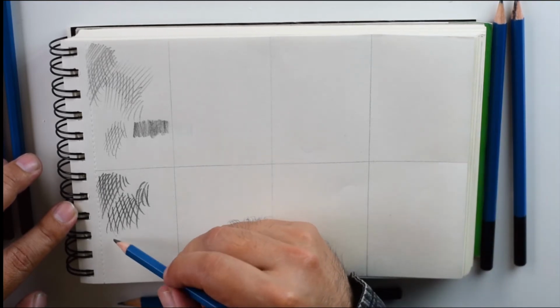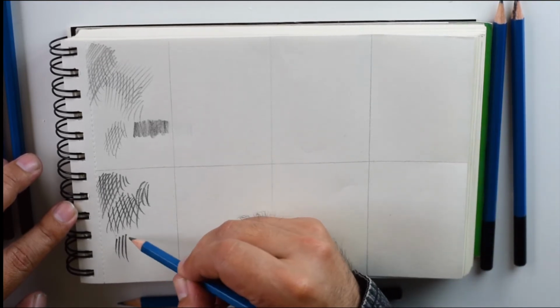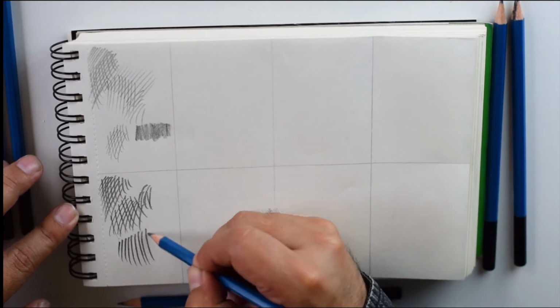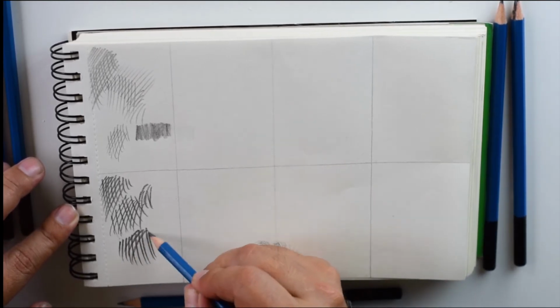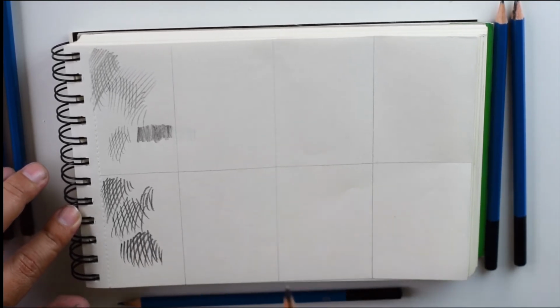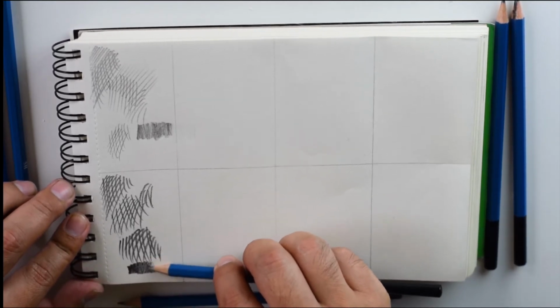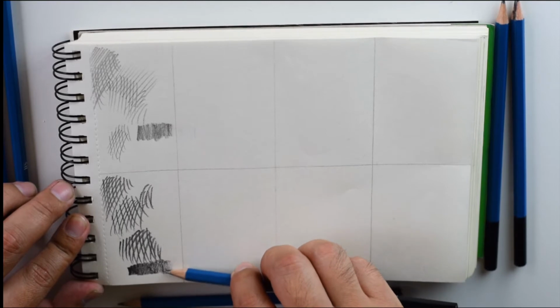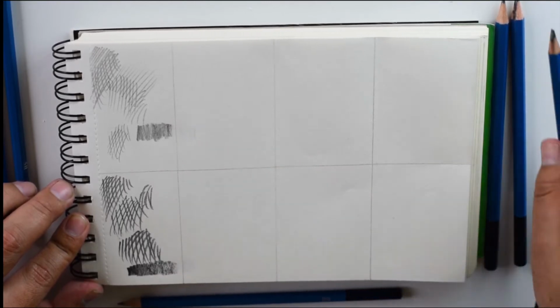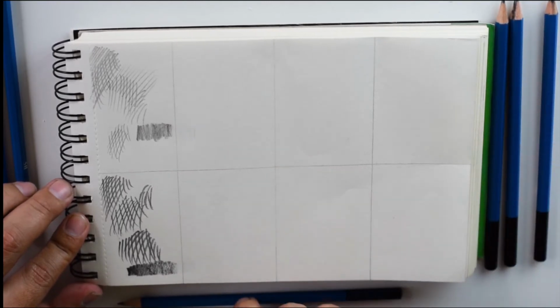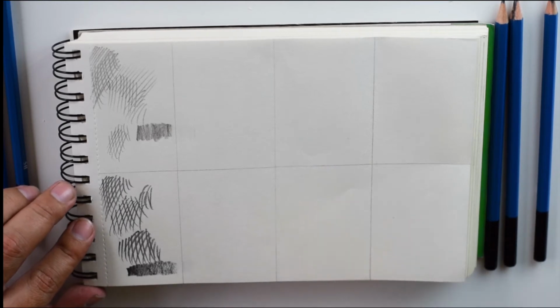This is one of the softest, the 6B. And if you notice, both by cross-hatching or by staining and exerting the same amount of pressure, the shadow is even stronger.